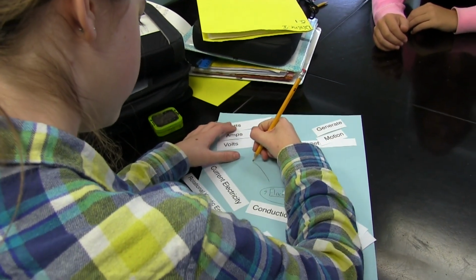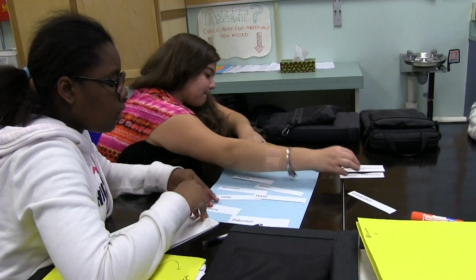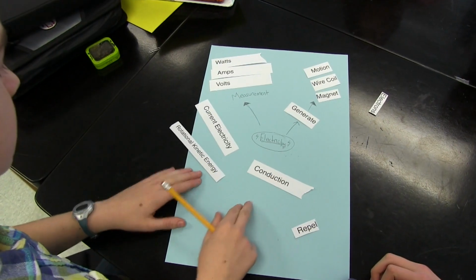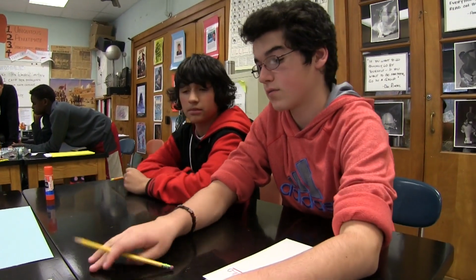Are we going to do sentences? Yeah. So maybe like a mind map, maybe we should have what it is on one side.